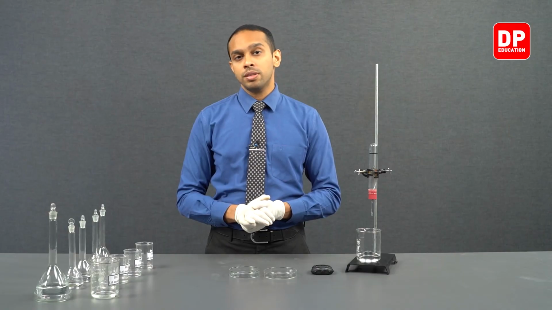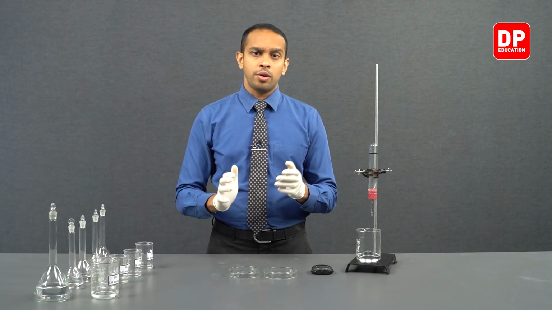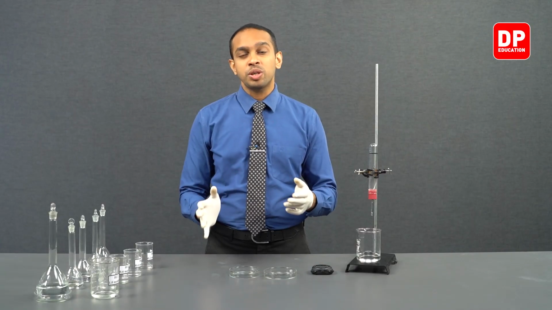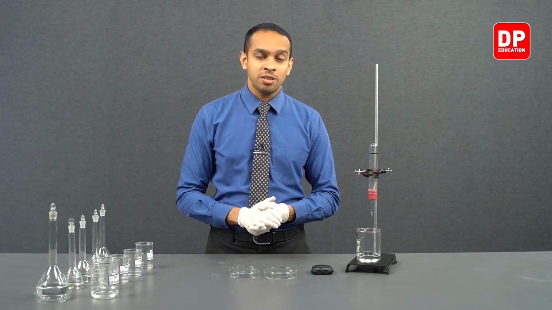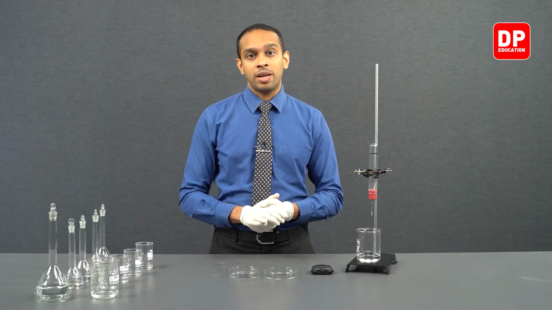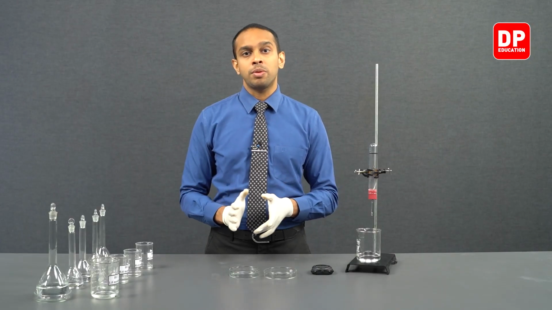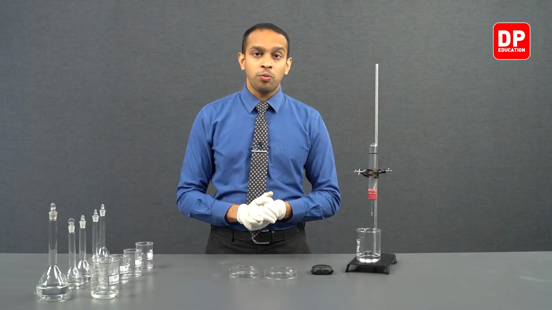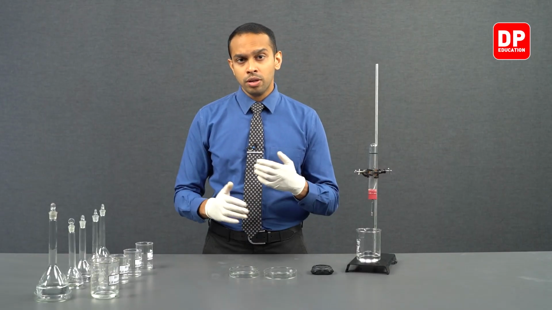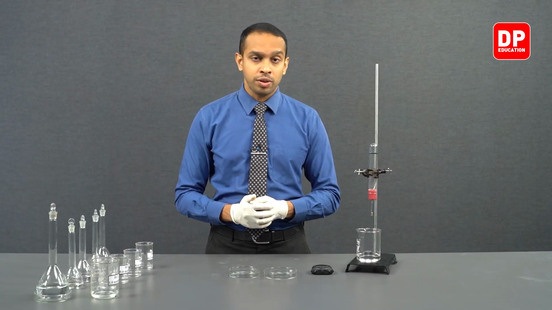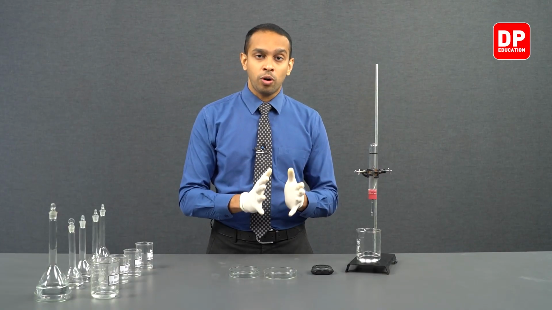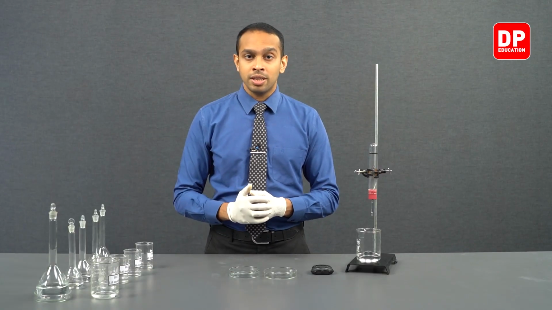Now we have observed how the reaction rate changes when we increase the concentration of the HCl that we have used. Just to give you a summary before we conclude this experiment, we wanted to make sure that we measure the rate of the reaction by measuring the volume of hydrogen gas that is collected here.